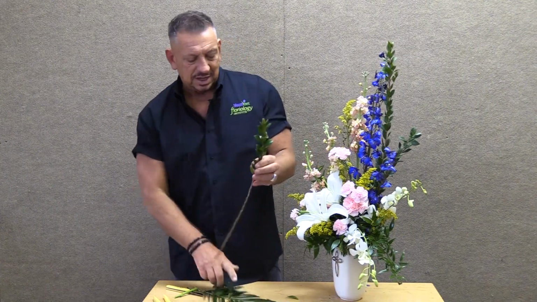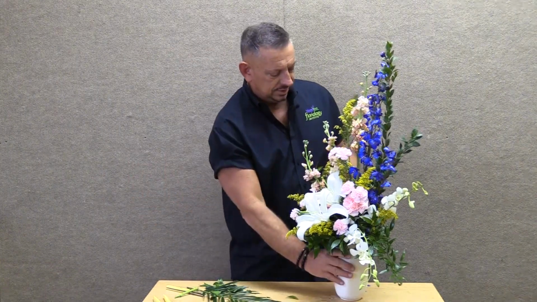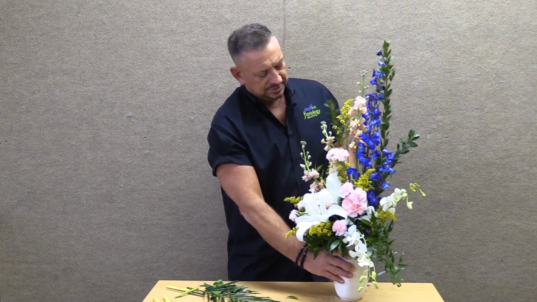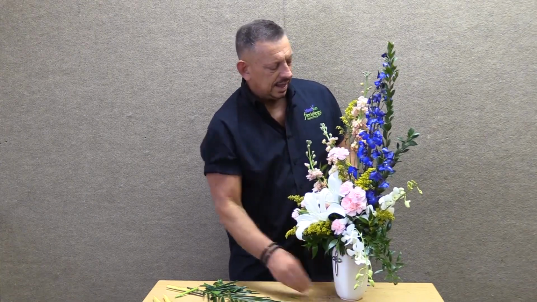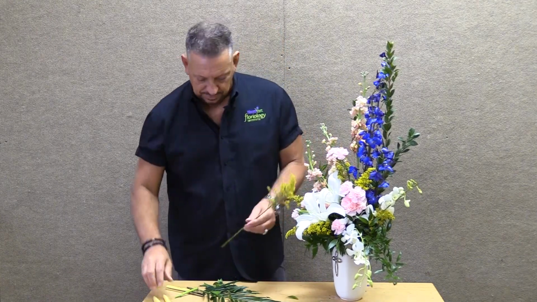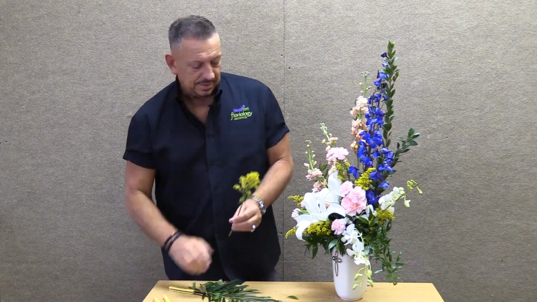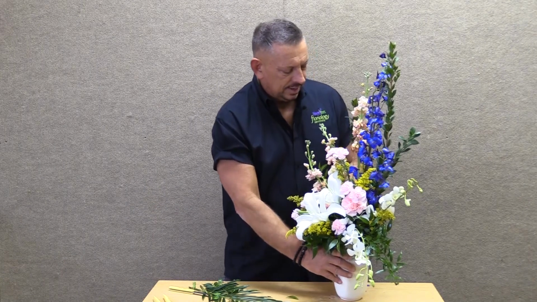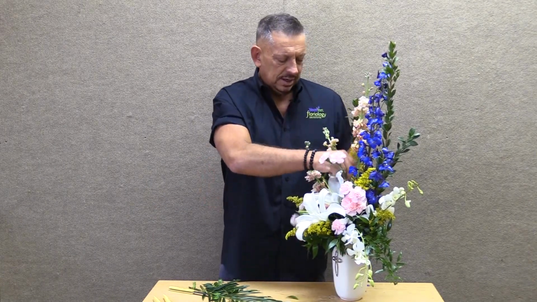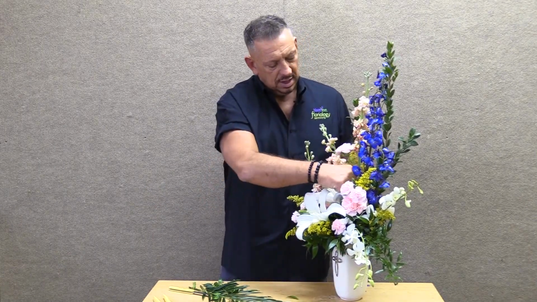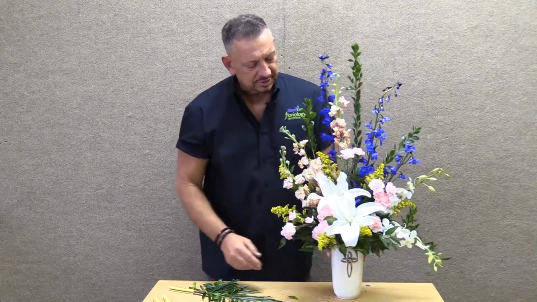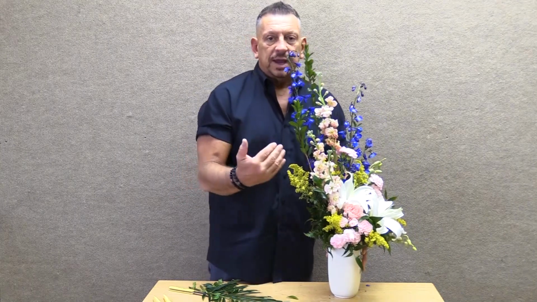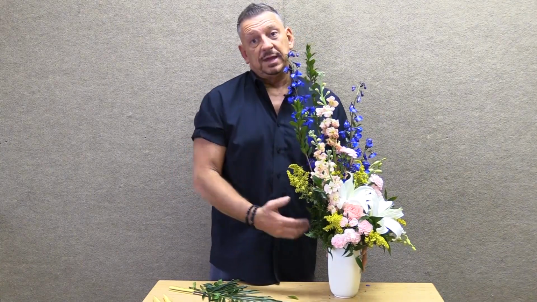I also like to just update the look of some of the foliages a little bit. Just by stripping off a little bit of it, it's going to give us a really nice, natural, clean line that can be viewed from the back there. By moving some of that product down at an angle in the center, then we can see how already by just making a couple of minor changes, we've created much more depth within that design.